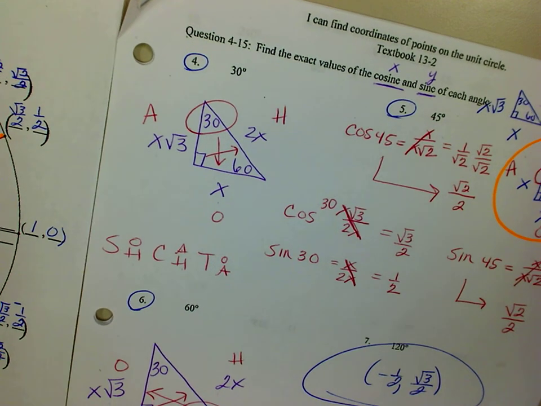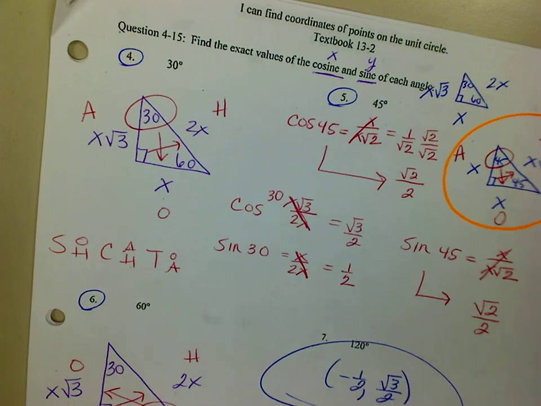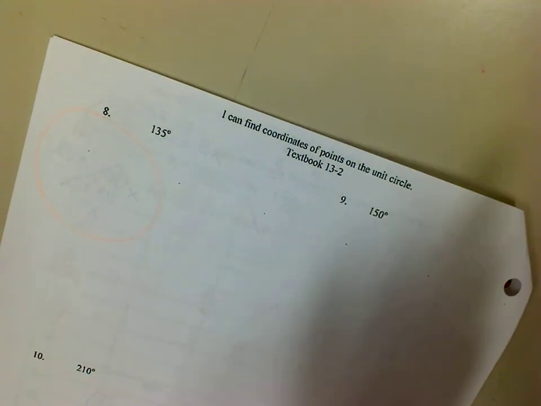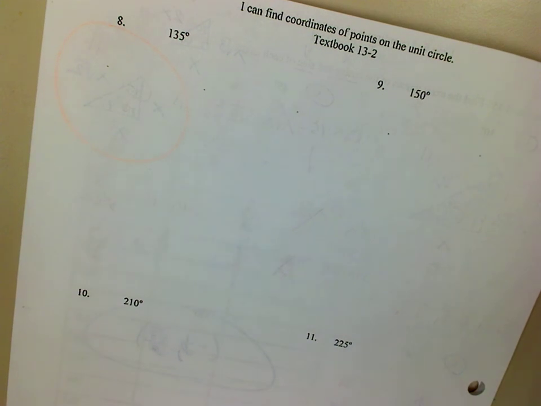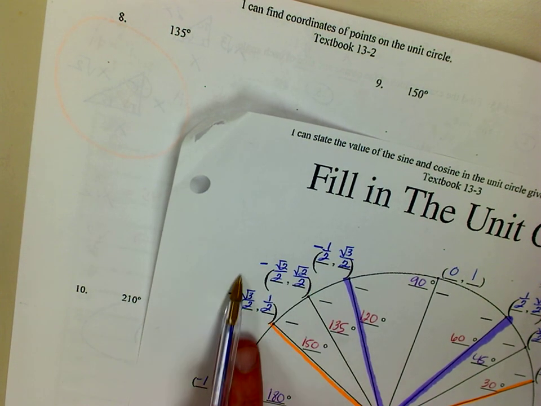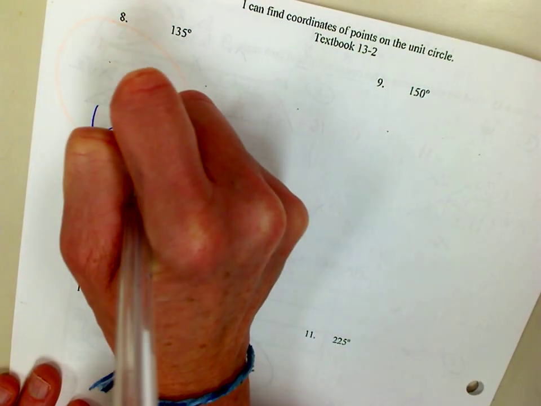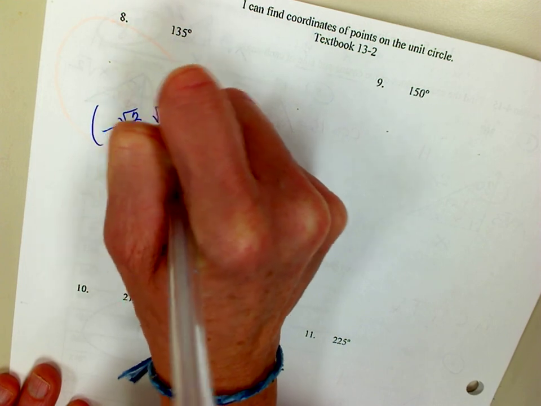I don't have to do the special right triangles anymore because I only had to do that for the first quadrant. Once I got the first quadrant, I can very easily get the rest. Okay, 135. So 135 is right here. This is my answer to that one. Negative root 2 over 2, positive root 2 over 2.